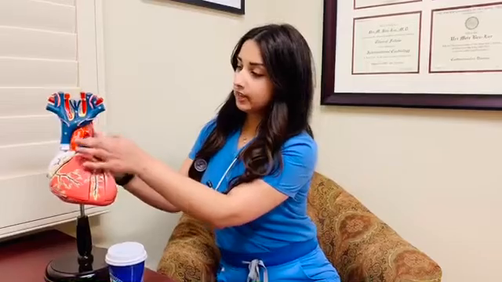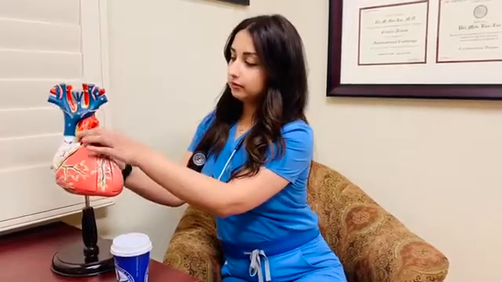Hi, so today we're going to be talking about transcatheter aortic valve replacement. So this is your heart, and right here is the aorta. And within the aorta, right before the aorta starts ascending, there's an aortic valve, and that's what we're going to be talking about. So, what is the aortic valve?